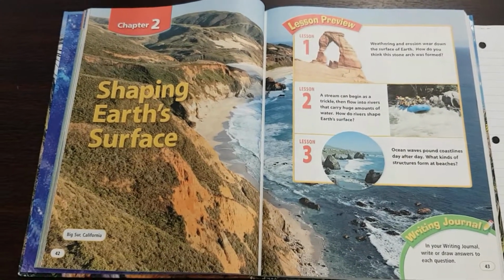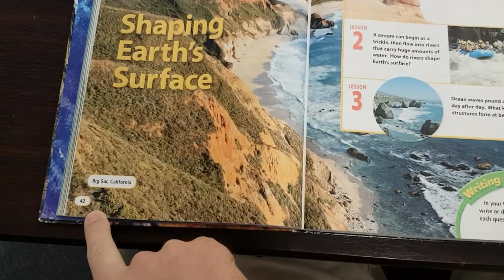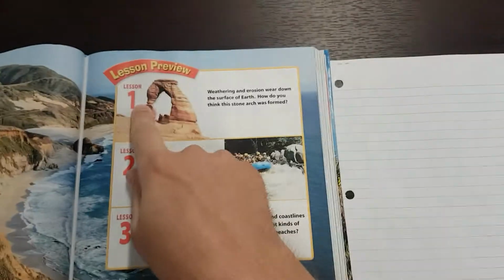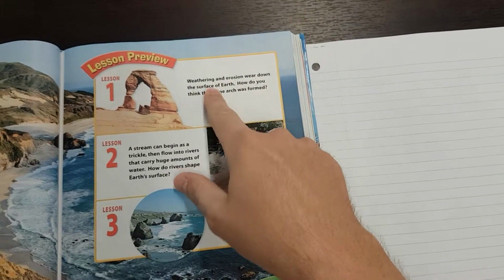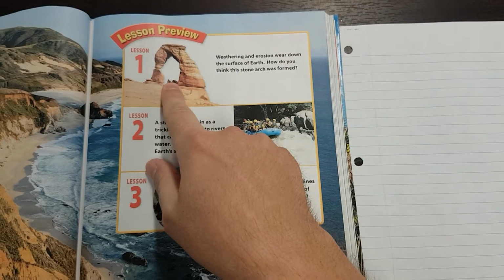All right, here we are on Chapter 2, first day, Lesson 1. Chapter 2 is Shaping Earth's Surface, page 42. Lesson 1, Weathering and Erosion Wear Down the Surface of Earth. How do you think this stone arch was formed?